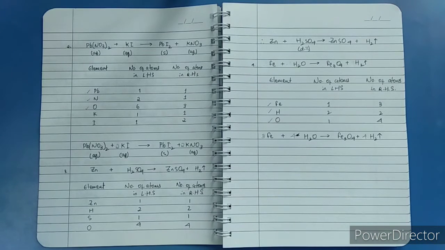Okay. Now as we have seen this many reactions, now we have something to conclude from these reactions as well.